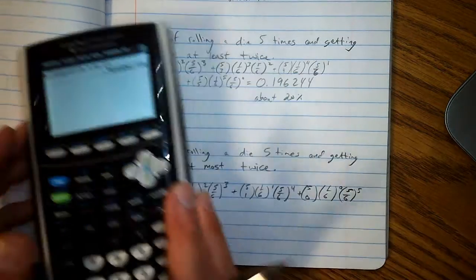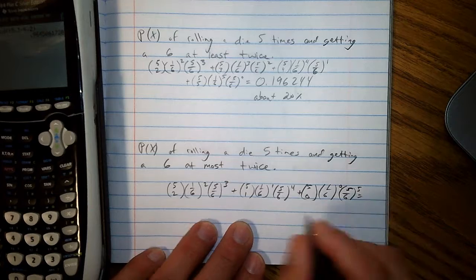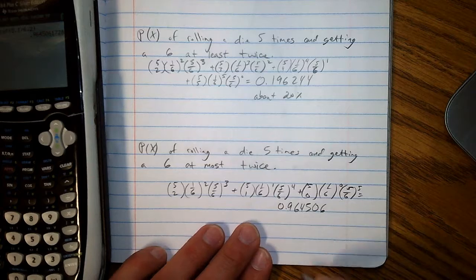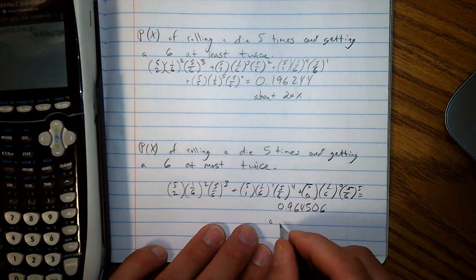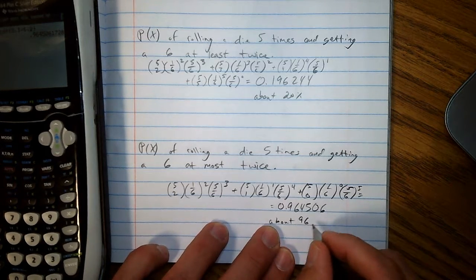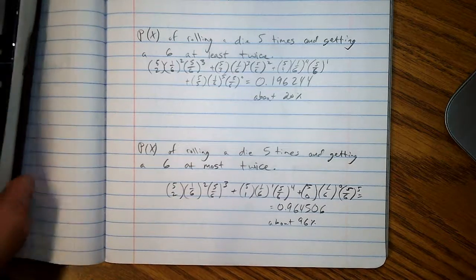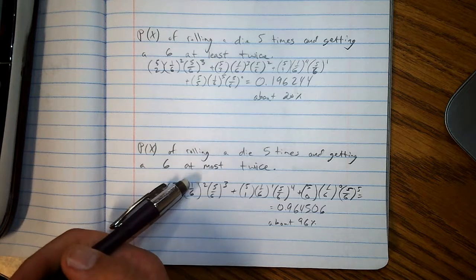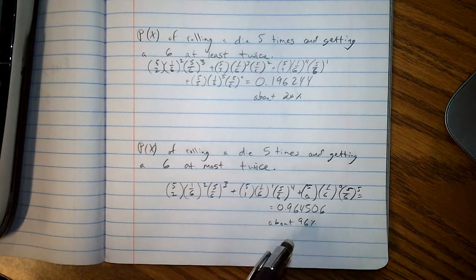And I get this number here. Okay, so this is about 96%, which makes sense. Rolling a die 5 times, it's not necessarily a high probability of getting a number once. I mean, you might, but getting it at most twice, it says here about 96% of the time. You roll a die 5 times. At most, you'll get a 6 twice.